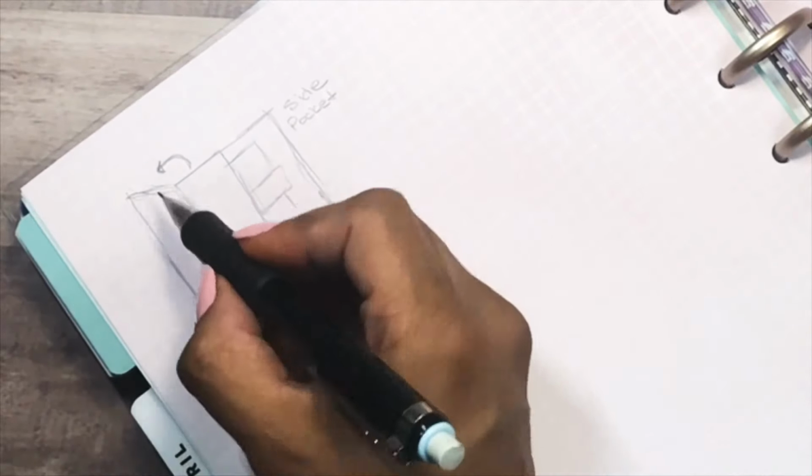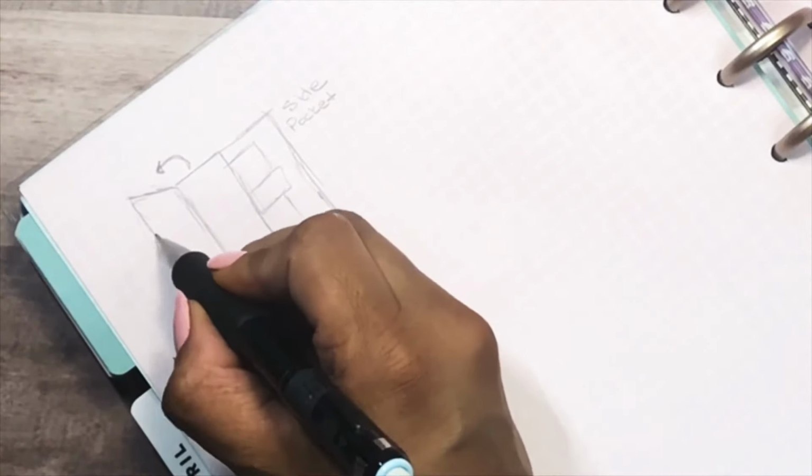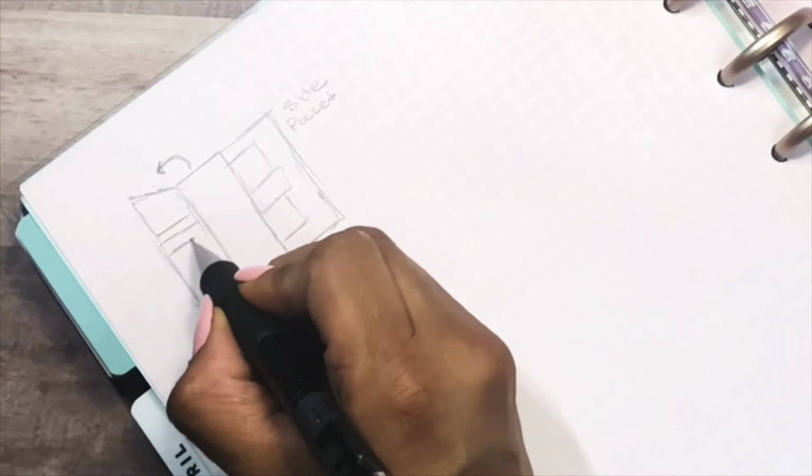So then I decided to add a little hidden waterfall inside of the opening of the pockets, just to continue with the waterfall theme.